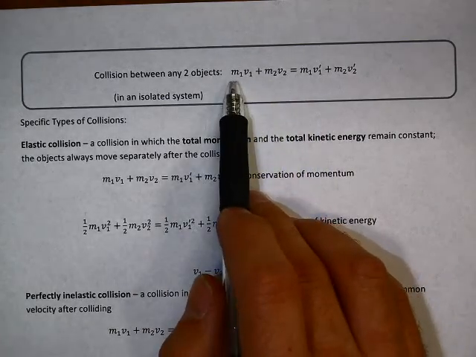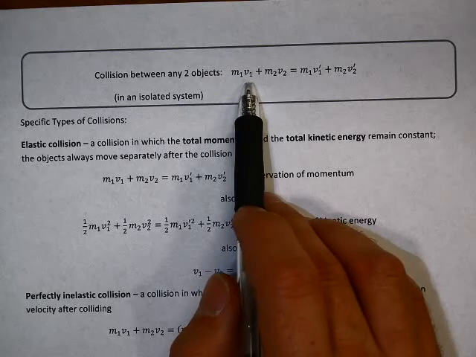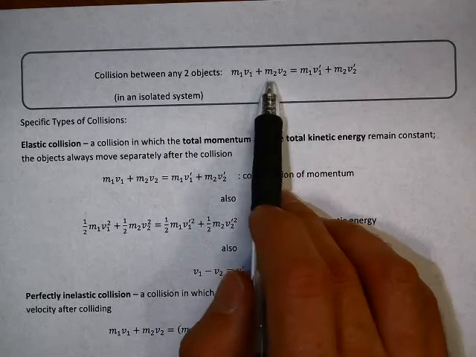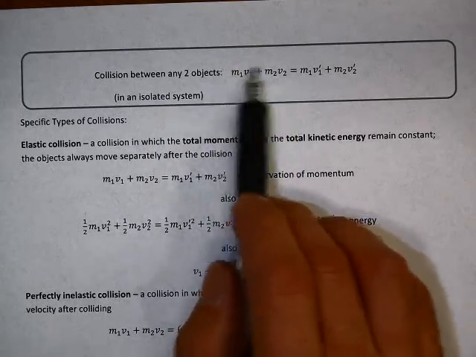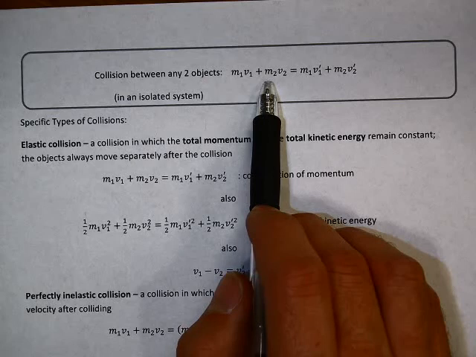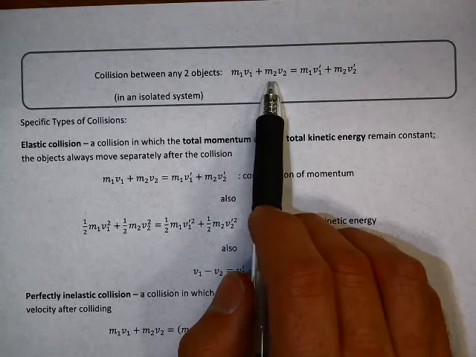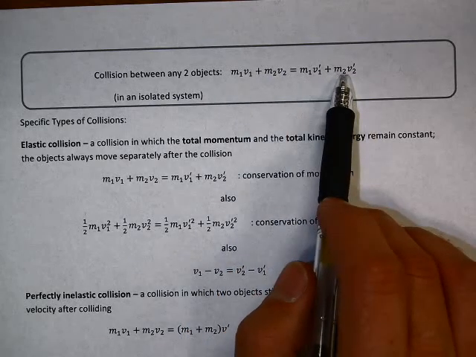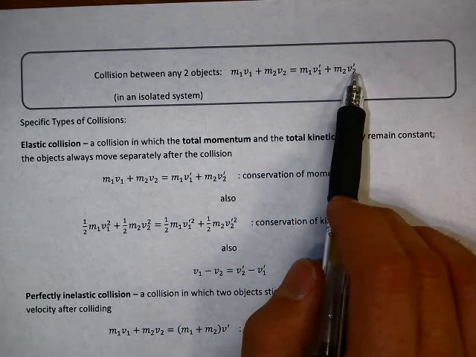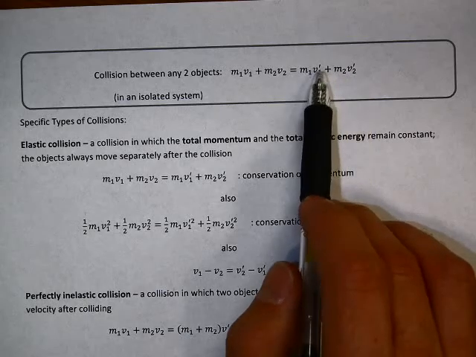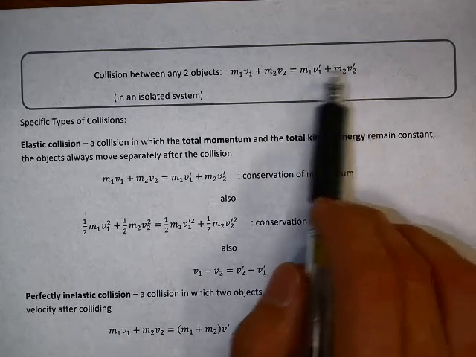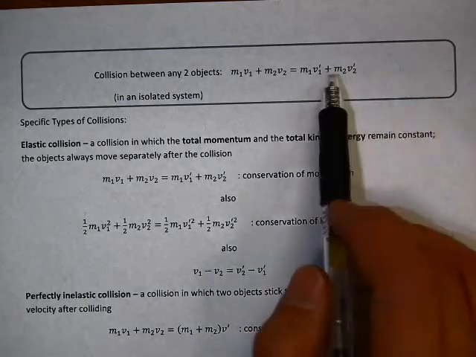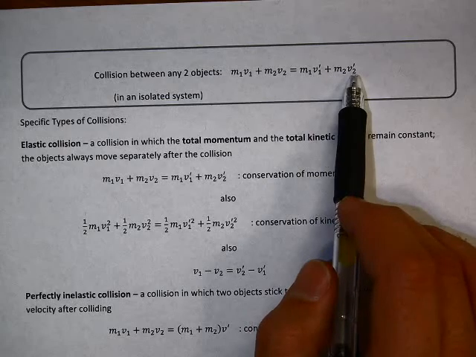We have mass 1 times velocity 1, which is the momentum of object 1, plus mass 2, velocity 2, which is the momentum of object 2. Together they equal the total momentum of the system prior to the collision, and they equal the total momentum of the system following the collision. And the apostrophe symbol on the V, which I'll call prime, represents final velocity for object 1 and object 2.